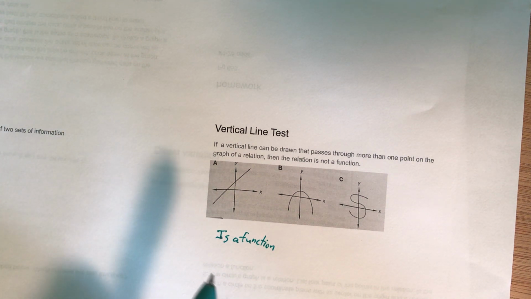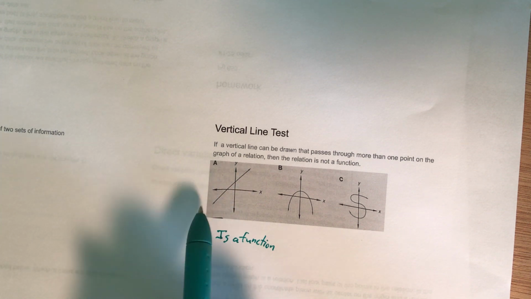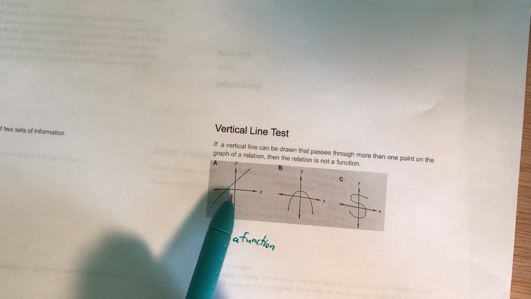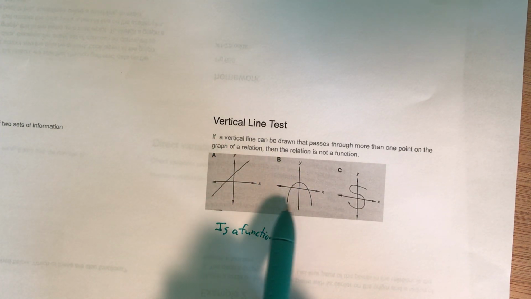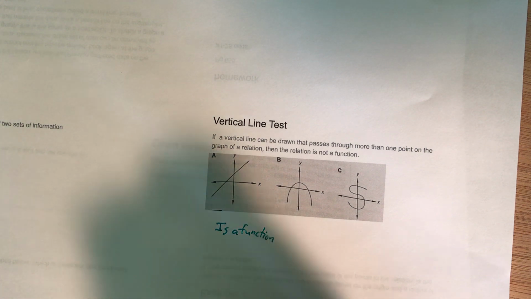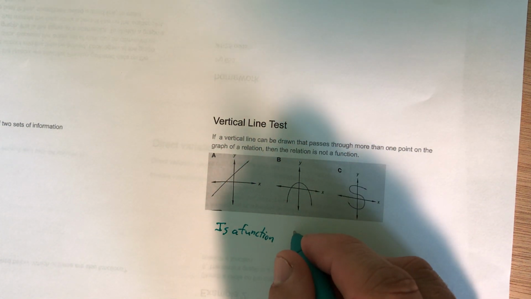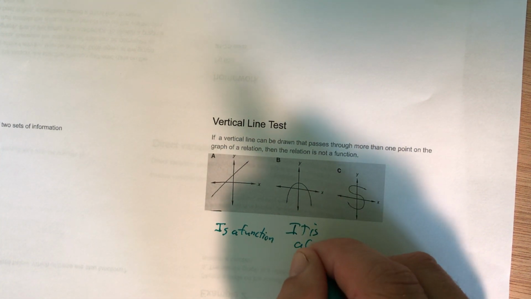The vertical line test says there can be no more than one point on that same line. The line that goes up vertically cannot hit more than 1 point on this line. For this one, it's going to get close right here because you're coming into a U, but it's still going to gradually get bigger and bigger. There's never going to be more than 1 point that a line crosses going vertically, so it is a function also.